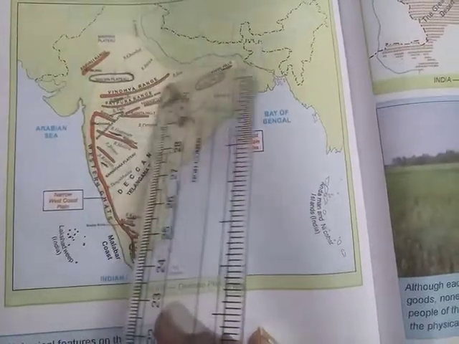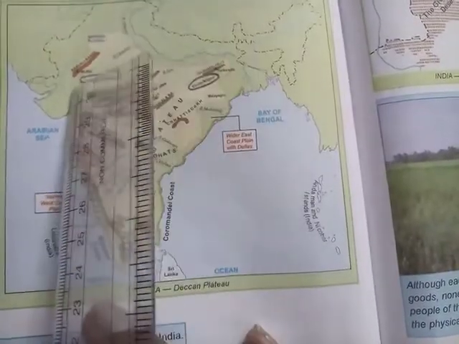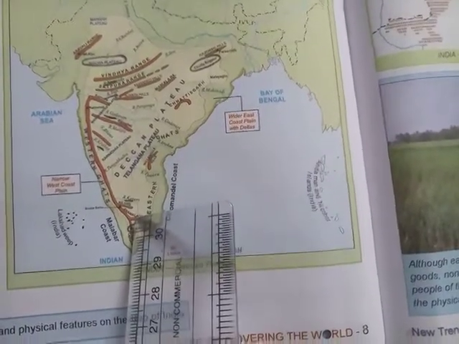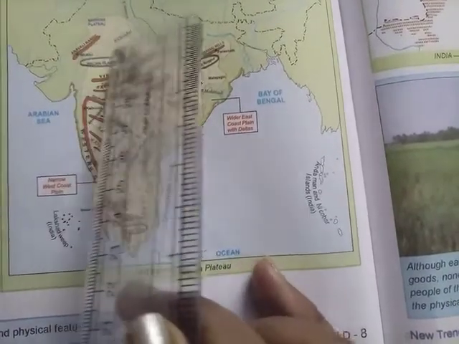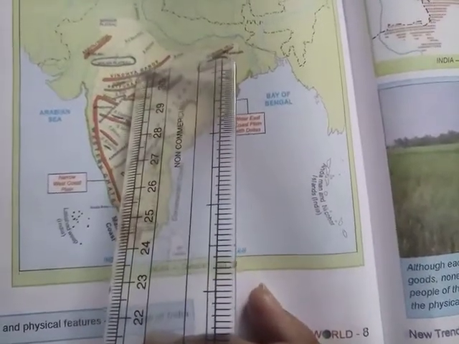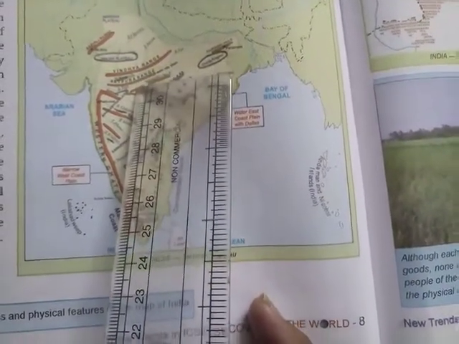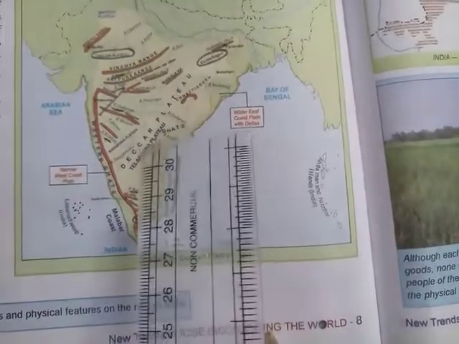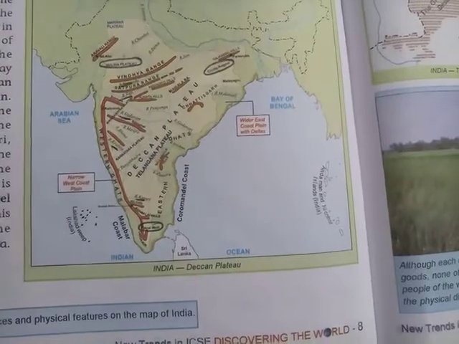Here you can see this part is broad, right? As we move towards its apex, it becomes narrow. So this triangular piece, the peninsular plateau, almost covers half the area of India. It is in a triangular shape, which you can see very clearly here.